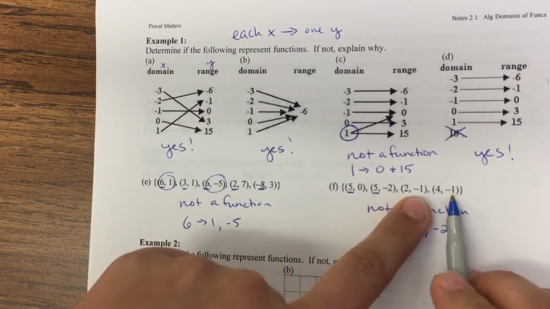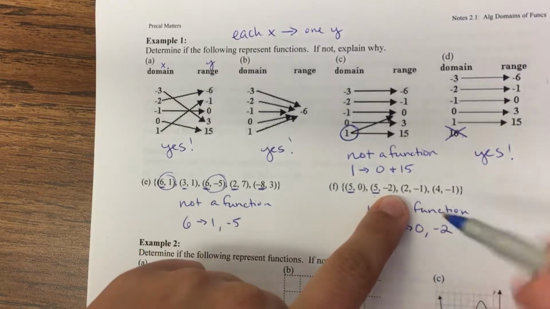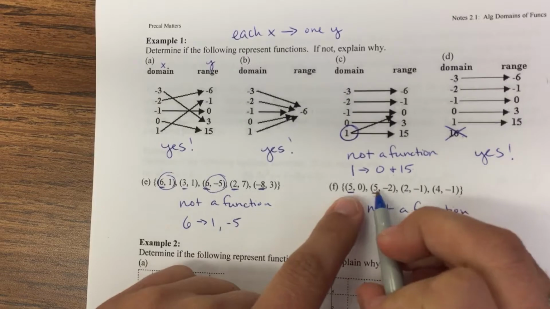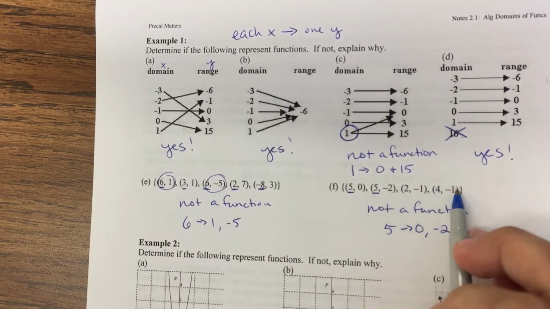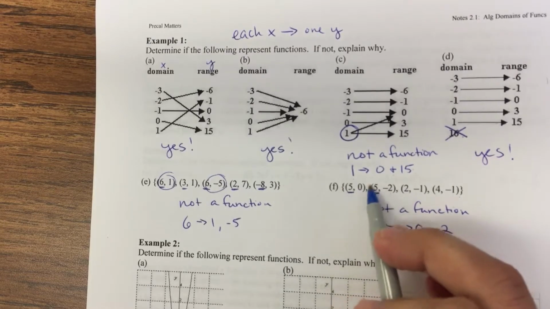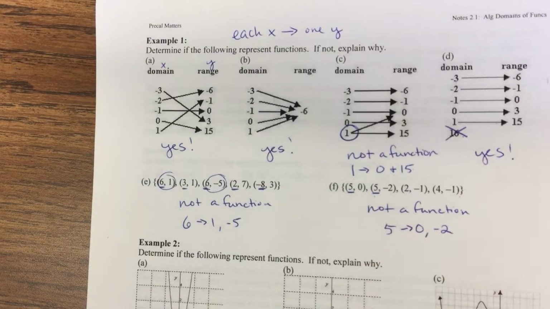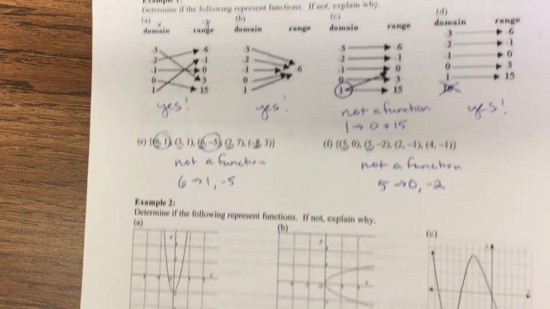You'll also notice on this one that the 2 and the 4 both go to negative 1. I don't really care about that. All I care about is that these two x values went to the same thing. It doesn't matter that the x values are going to the same y values. It only matters that you have two x values going to different places. Okay, so hopefully that makes sense. Should be something you've seen before.